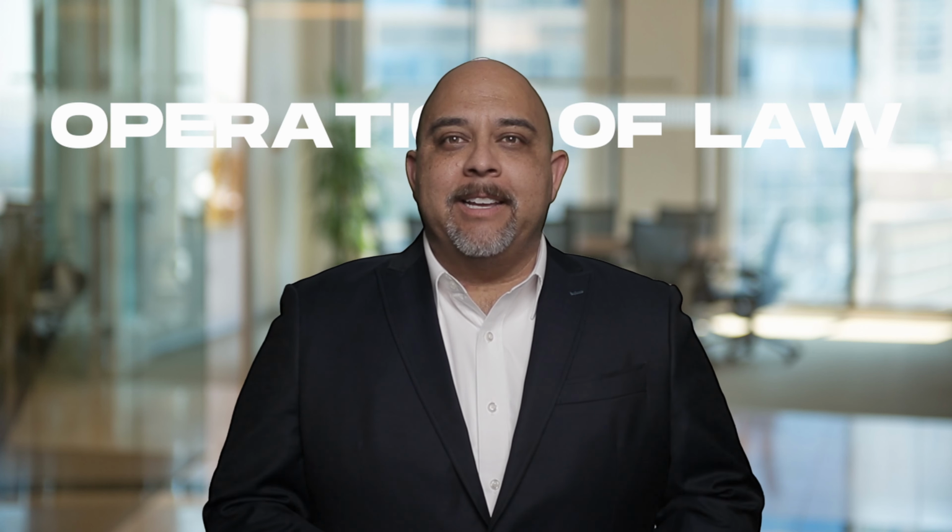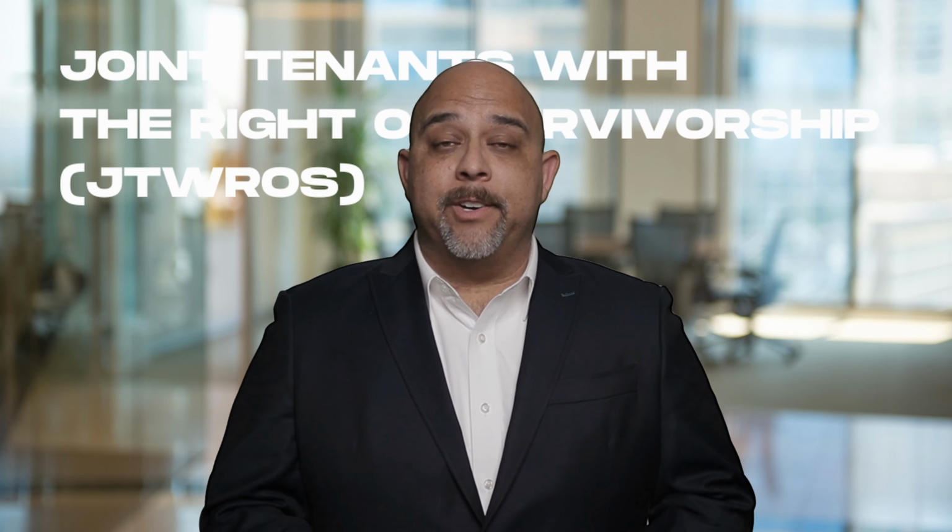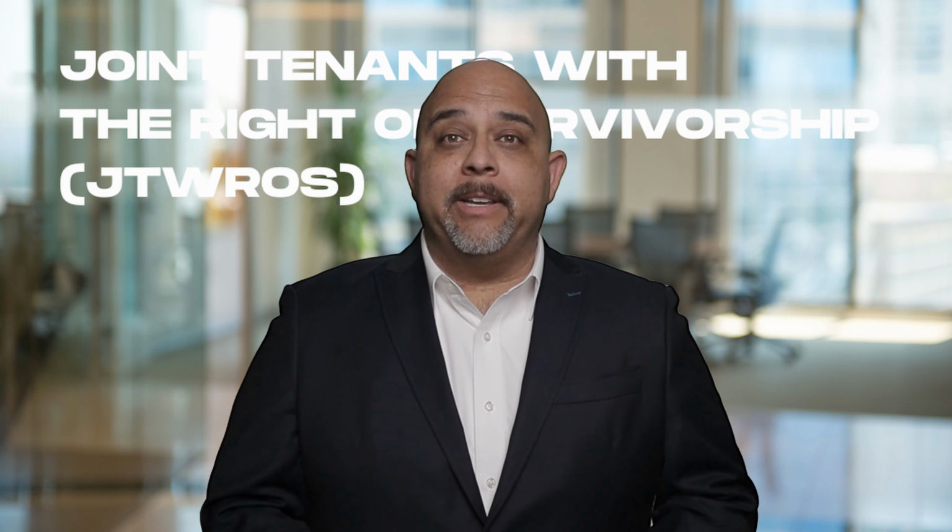The third way to transfer property is, well, just by operation of law. And what I mean by that is if you own a house with your spouse or your partner, you probably own that real estate, that home that you're living in, as joint tenants with the right of survivorship. And what that means simply is that once one of you passes away, the property automatically goes to whoever the survivor is of the two of you.